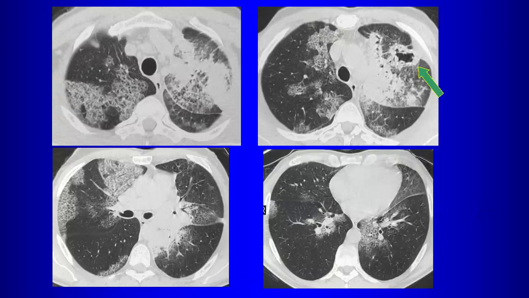So put that together with this finding. What's the finding there? What's the arrow pointing to? There's a cavitary lesion. So how do you put that together with pulmonary alveolar proteinosis? Why would someone with pulmonary alveolar proteinosis have a cavitary lesion? Could be paraneoplastic.